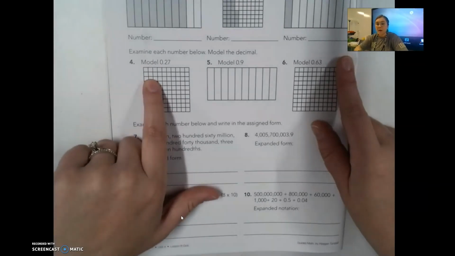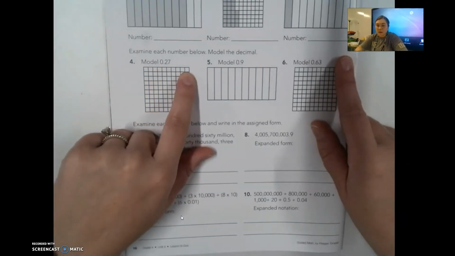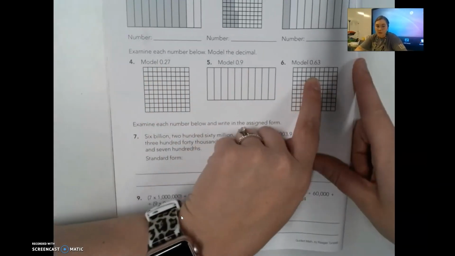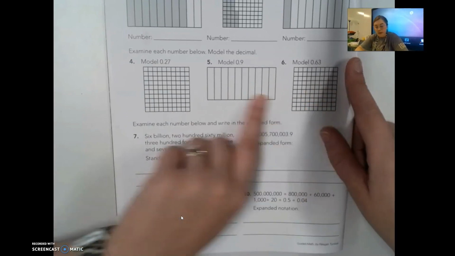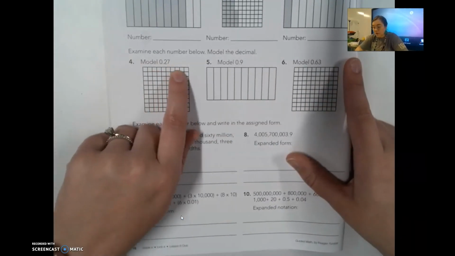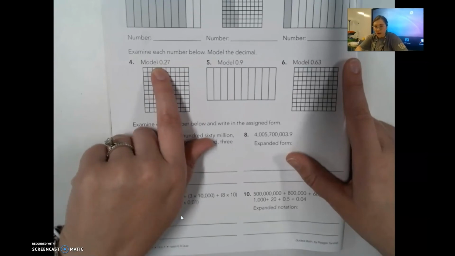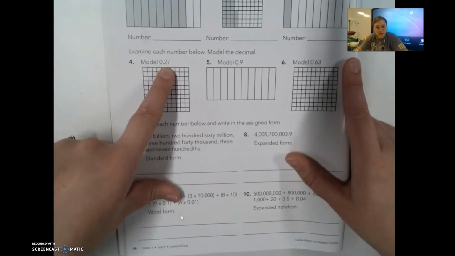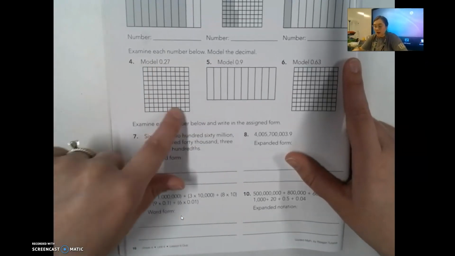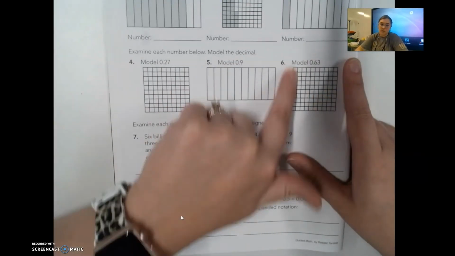Then it says model 27/1000ths or model 9/10, model 63/100ths. Well, to do that, you know that I don't get the whole thing. I only get 27 parts of it. So you're going to shade in your decimal on each of these problems.